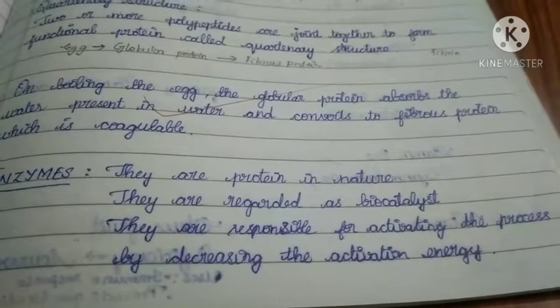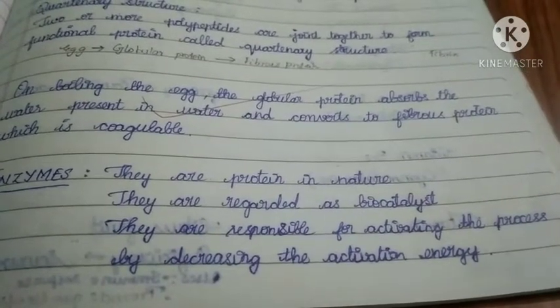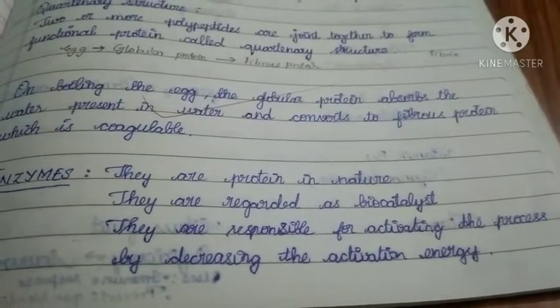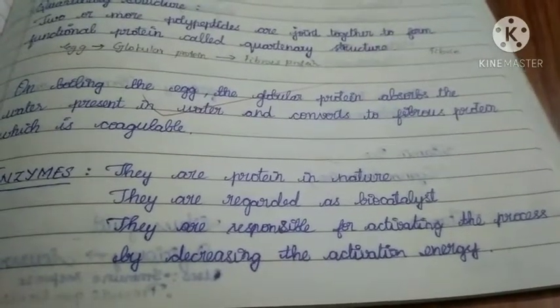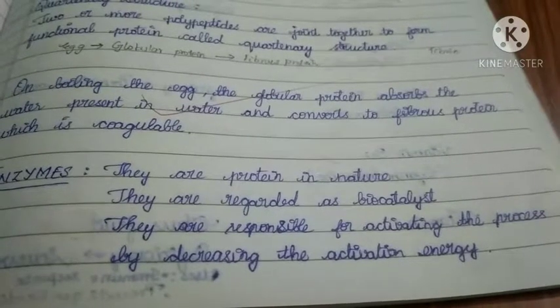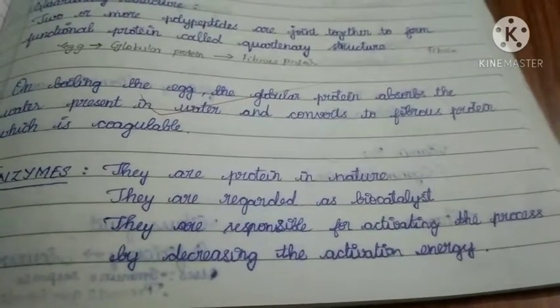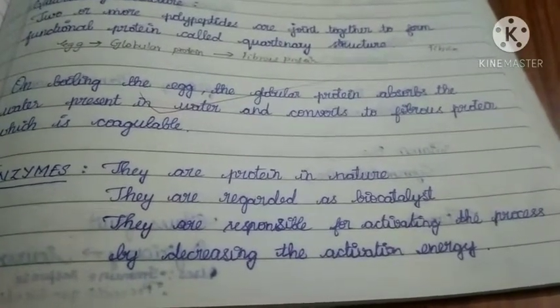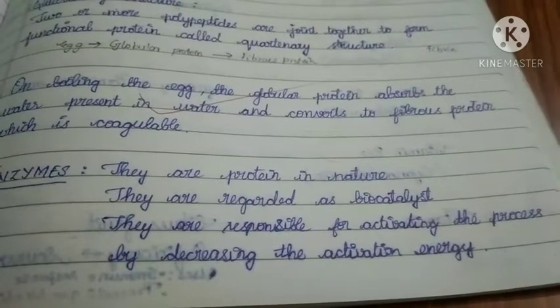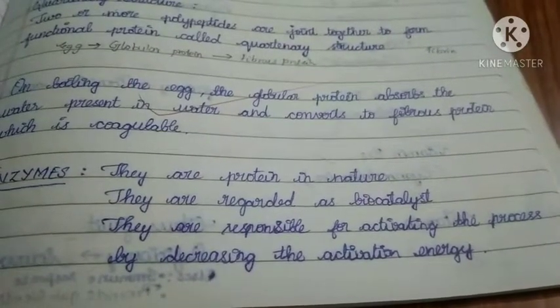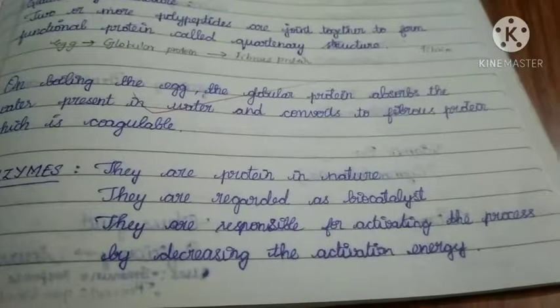The best example for denaturation of proteins is when we stay for some time in the presence of sunlight, then our skin loses its shining. That is due to breaking of hydrogen bonds in the proteins.